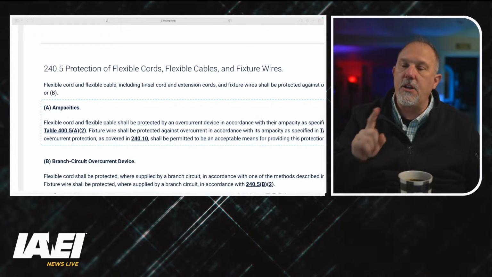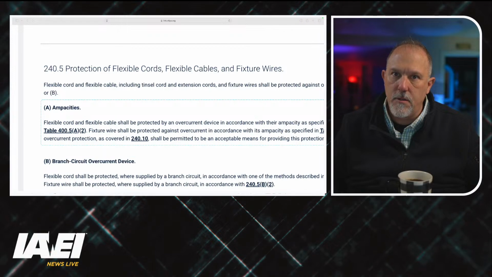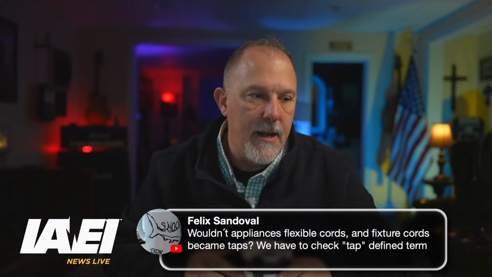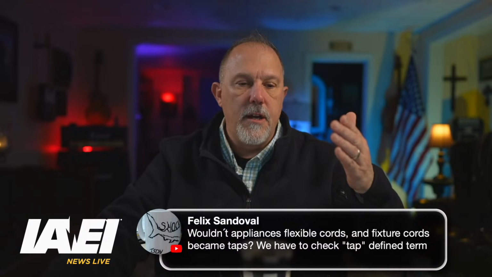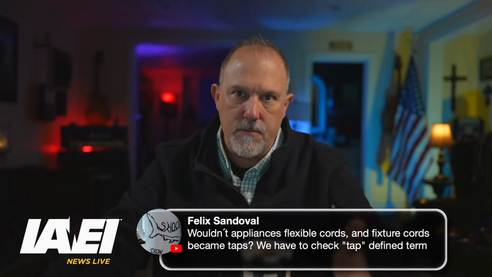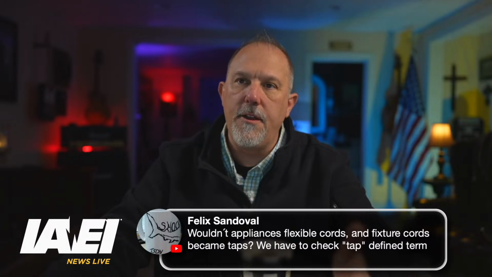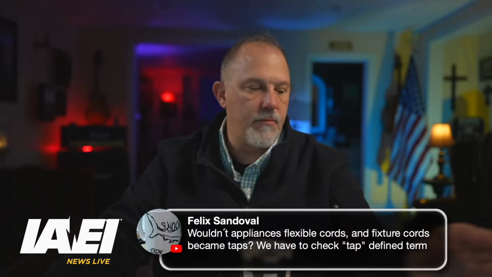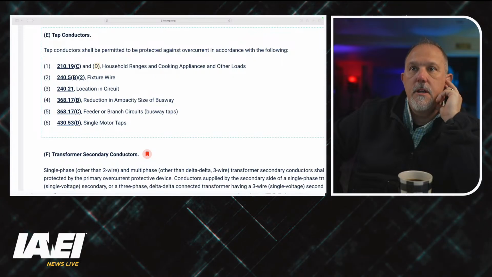If I didn't have a 240.5 that dealt with protection of flexible cords, flexible cables, and fixture wires, then I would tend to agree with you that I would go back to the defined term of tap conductors, 240.4(E)(1), 240.4(E). Tap conductors shall be permitted to be protected against overcurrent. There we go.